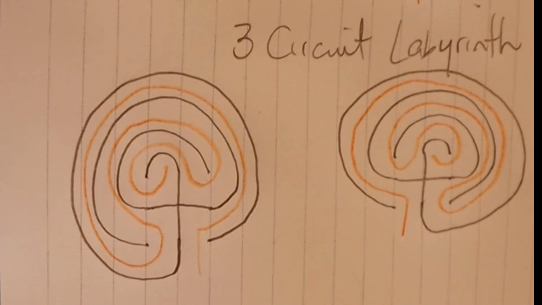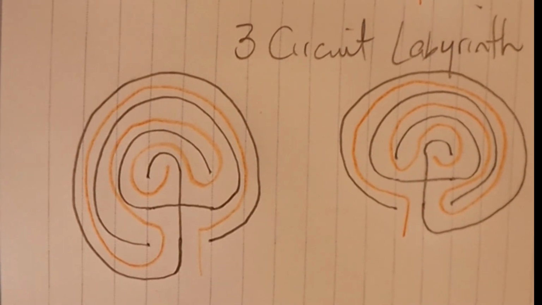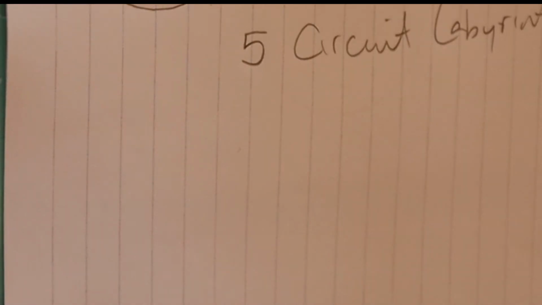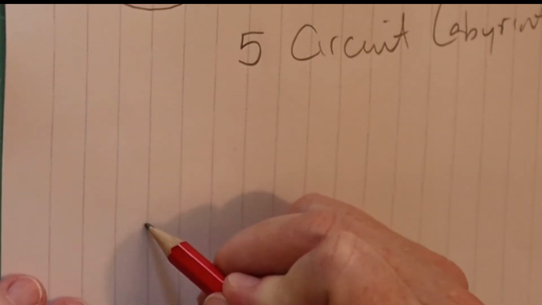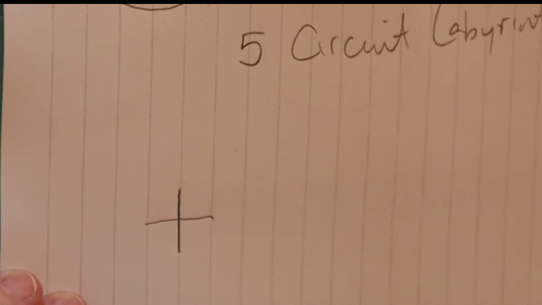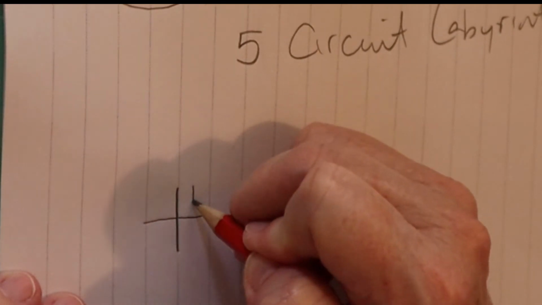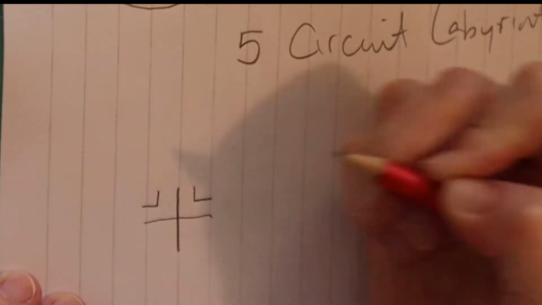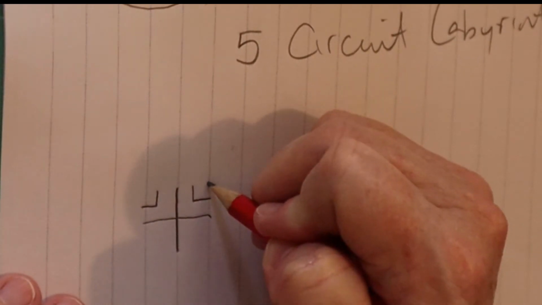Now the next one I want to show you is a 5 circuit labyrinth. So for the 5 circuit labyrinth, we need to draw the cross, and we're going to add to it some new seed points, but this is the 5 circuit labyrinth. So for the 5 circuit, we start with a plus, and we're going to add to that some new seed points. So I'm going to add a corner piece there and my 4 dots.